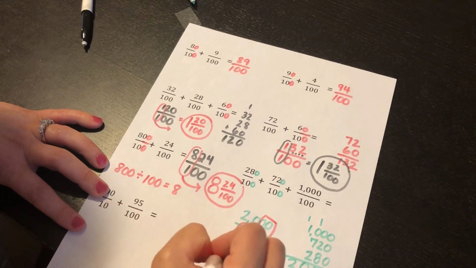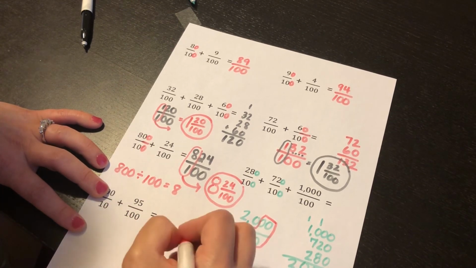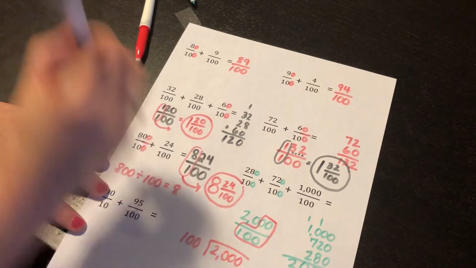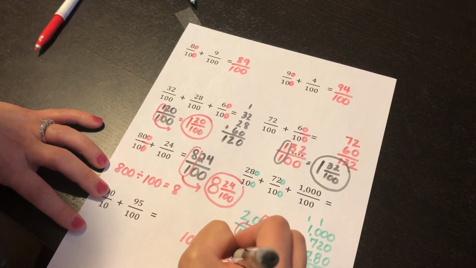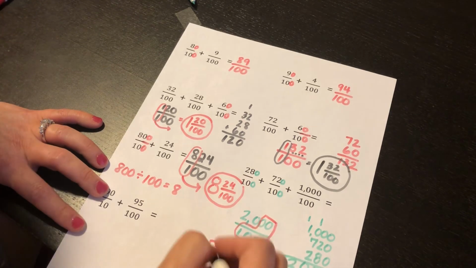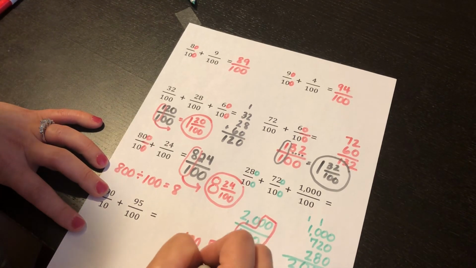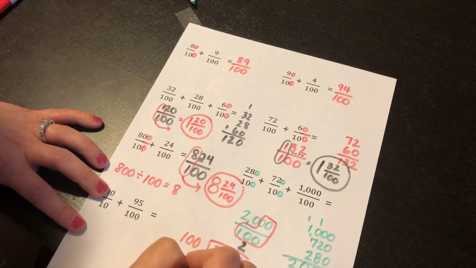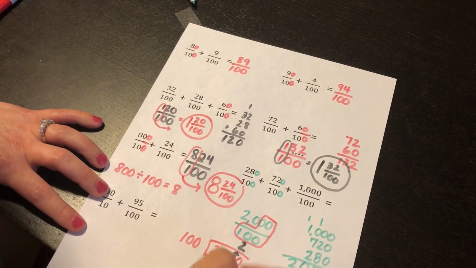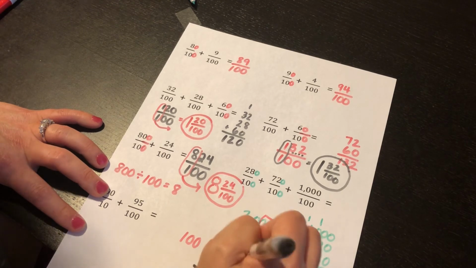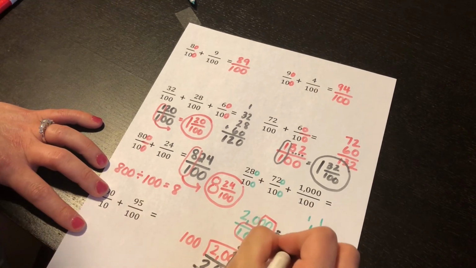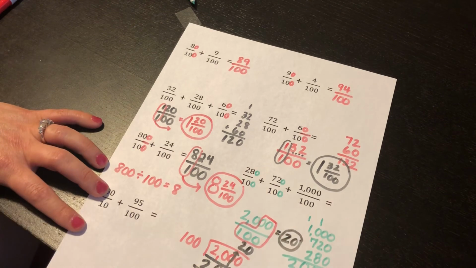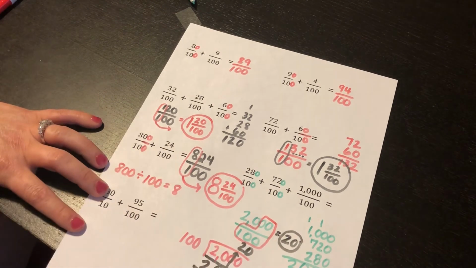So 200 divided by 100, and then 100 times 2 is 200. Then we have our placeholder. It actually equals 20 with no part. Now, there's not going to actually be one like this on your practice or assessment, but I did want to show you that even when we add fractions, sometimes you end up with no part at all.